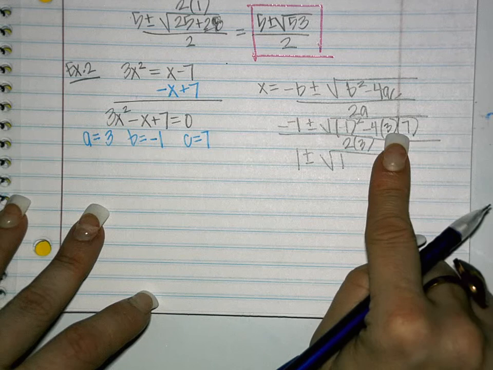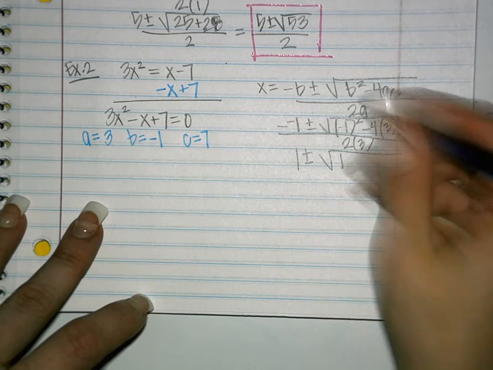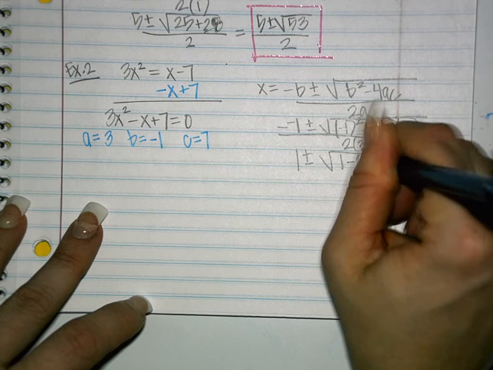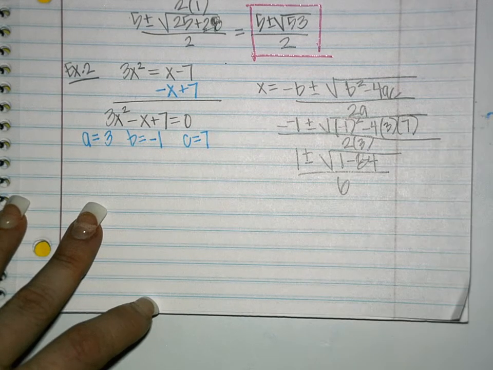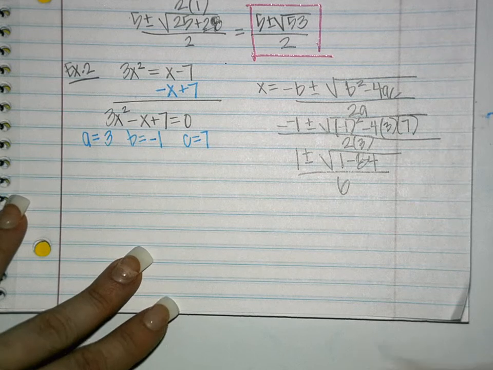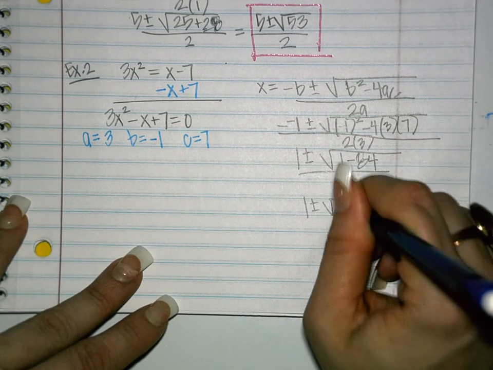I would probably start with 3 and 7. 3 times 7 is 21. Times negative 4 is negative 84. Over 2 times 3 is 6. So 1 plus or minus radical 1 minus 84, which is negative 83.